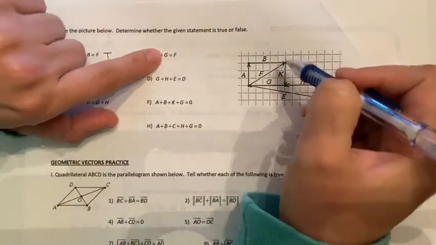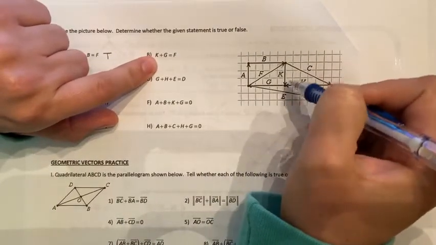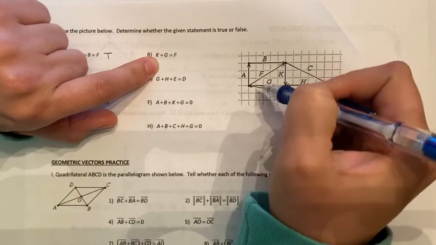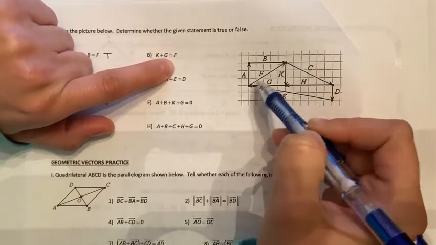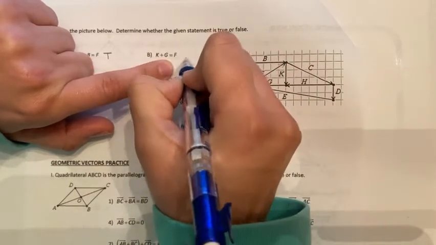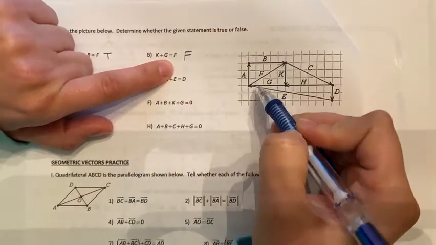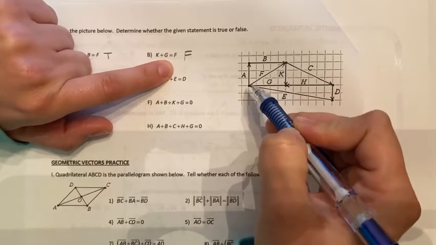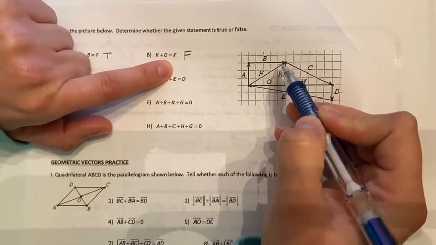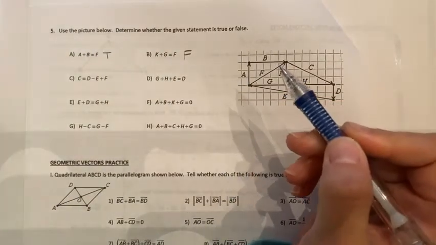For this one, K plus G, those are connected correctly. I don't have to redraw anything. The answer is F. That's where it's located, but this one is false because the direction is wrong. It has to start here and end at G, but F is pointing this way, so the wrong direction.